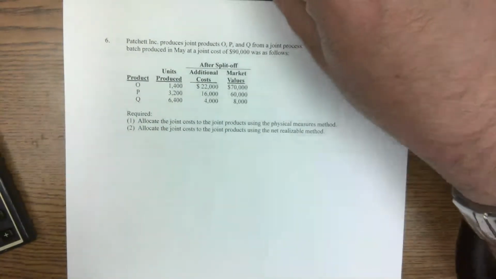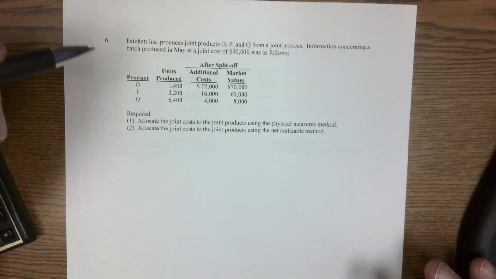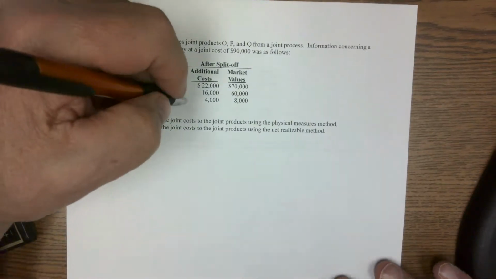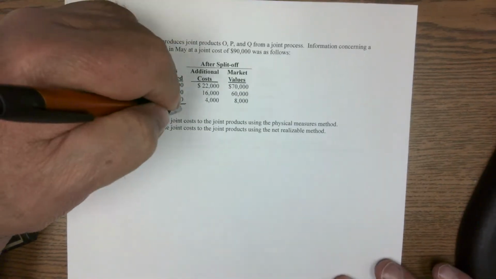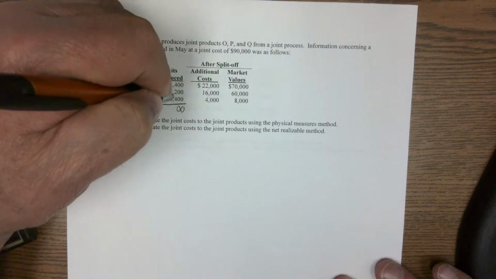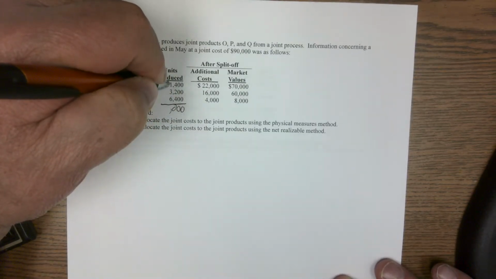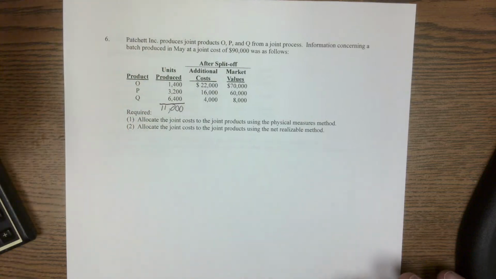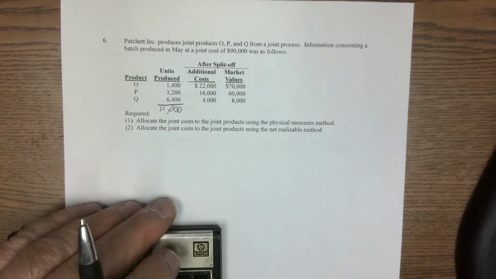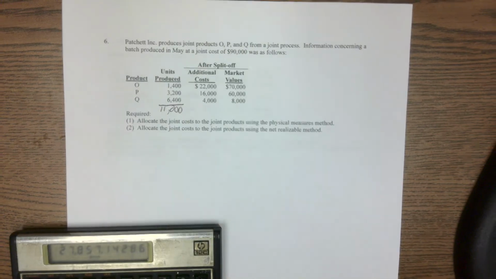The only physical measures we have are the units here. So we add those up, and we have 11,000 physical units.